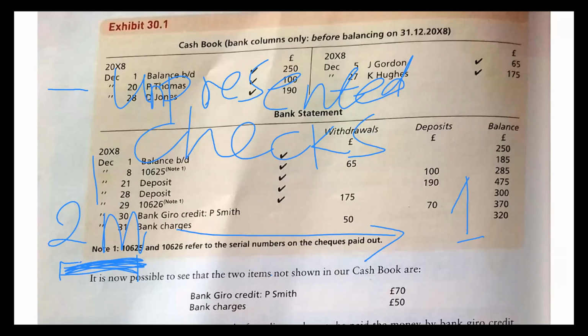So those checks that have not yet been presented to the bank are called the unpresented checks. Yeah, I'm just introducing you to the language first.